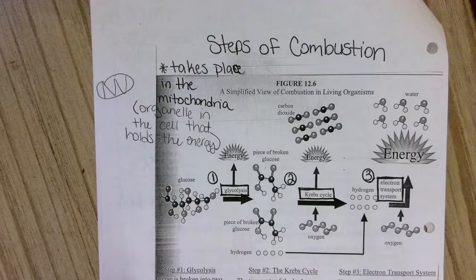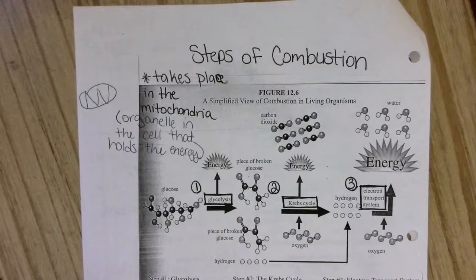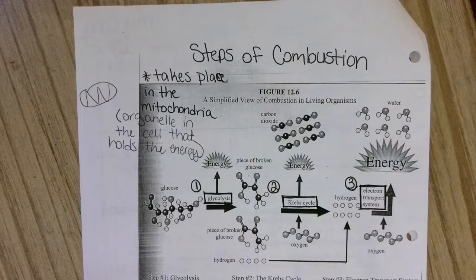So as promised, today I'm doing page 2 and 3 of your notes. And again, we are in Module 12. So if you remember from the previous video, we had talked about combustion.